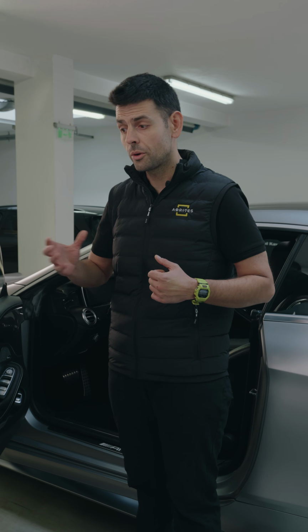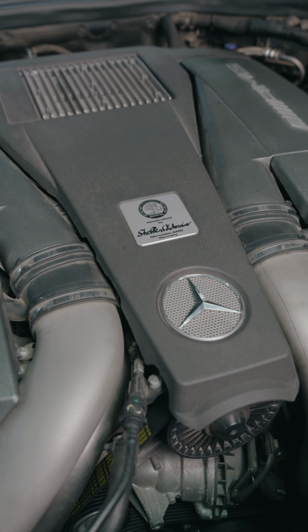For example, we have the C217S class here, and we're going to be doing a navigation map update for it. It uses an NTG 5.2 navigation system, and I'm going to take you through all the steps so you can do it yourself. You are going to need a power supply, so please make sure that you supply the vehicle with power because the procedure will take about 3 hours to complete.